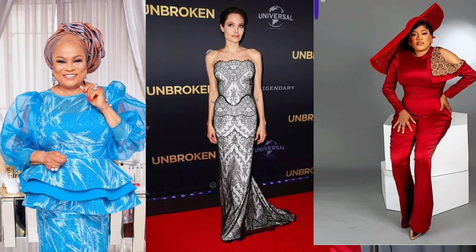Here are some examples of people that have the inverted triangle body shape. So looking at these people, you can clearly see that inverted triangle body shape, right? You can see that their shoulders or their bust is wider than their hips.